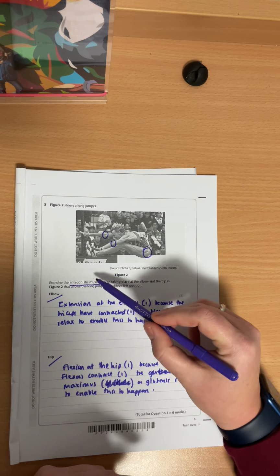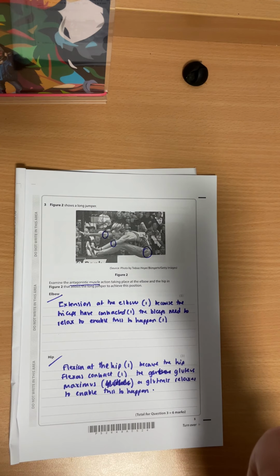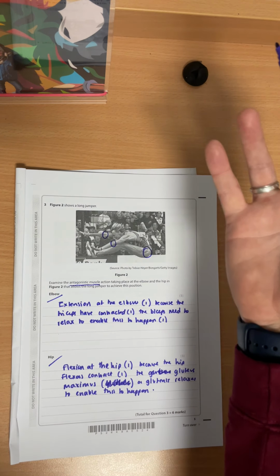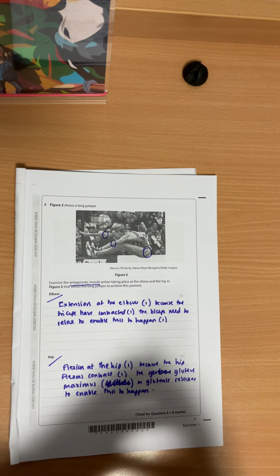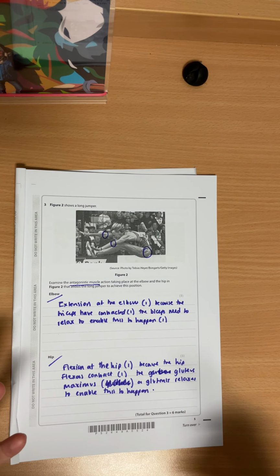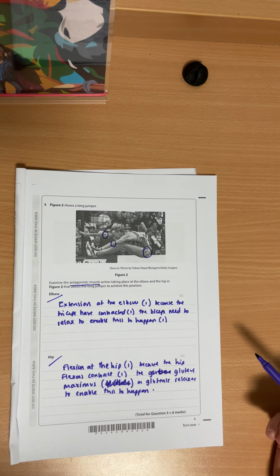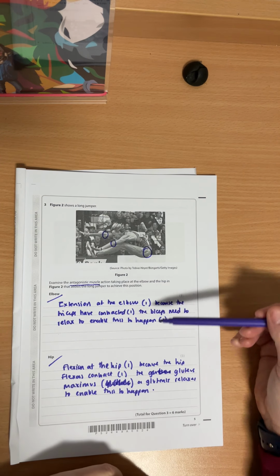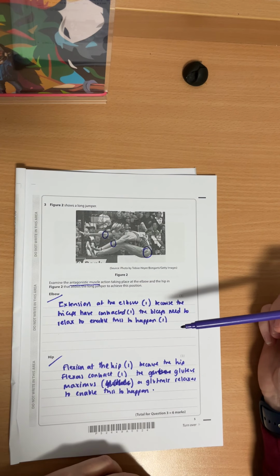And because it's asked about the antagonistic pair, in order to contract and pull our arm out when we're jumping, we must allow our bicep to relax. It starts relaxing, which enables our tricep to contract. So we couldn't do it if our bicep stayed contracted. Our bicep has to relax to enable us to contract our triceps. So you literally reverse what we've just said. The biceps need to relax to enable this to happen.